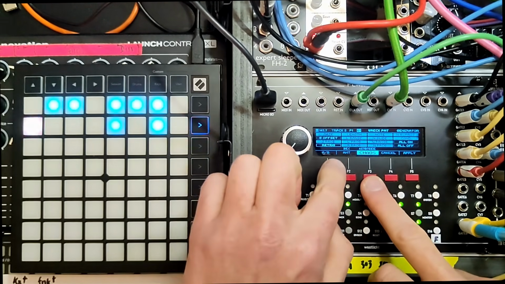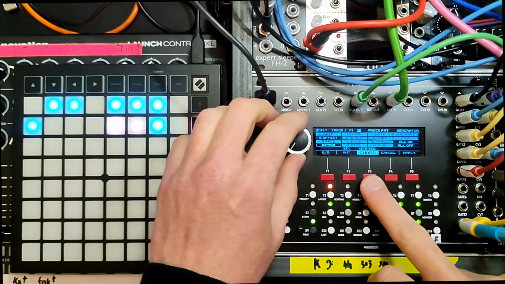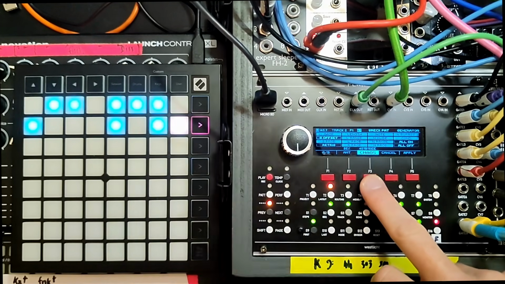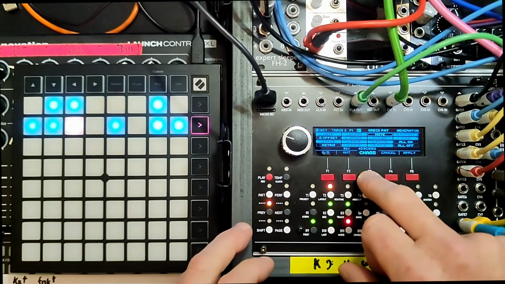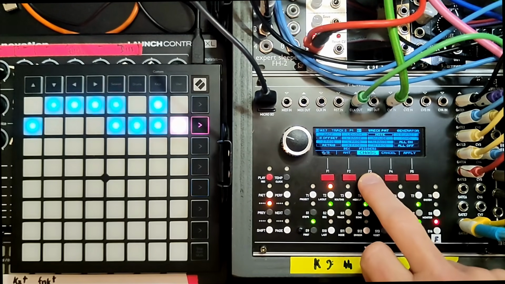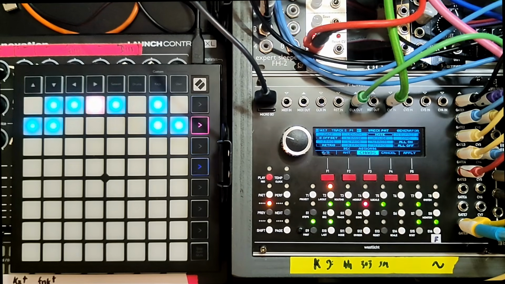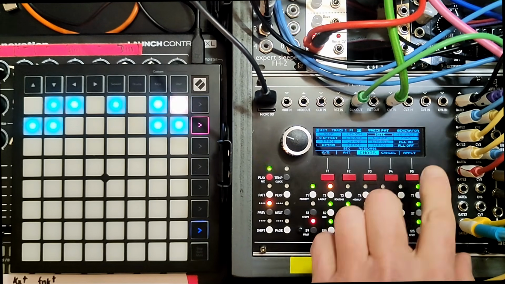Maybe, I don't know, gate retrig, gate offset, maybe not layer. So you can create your own personal mask.